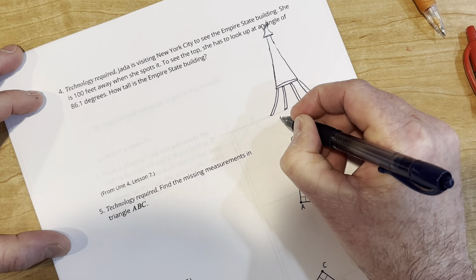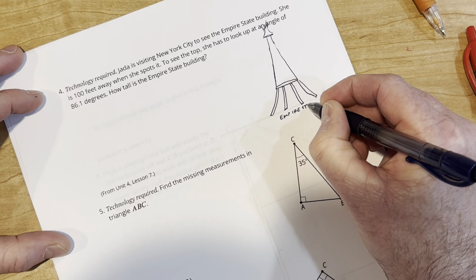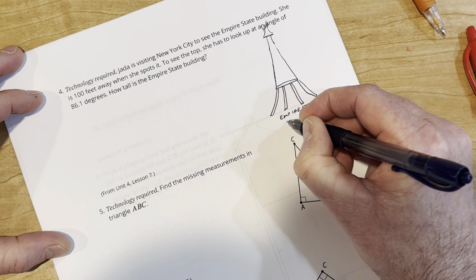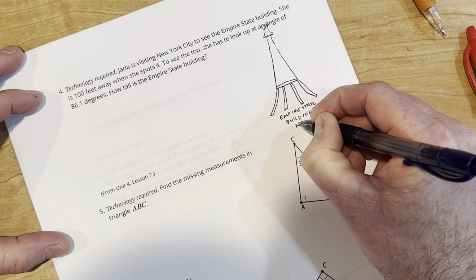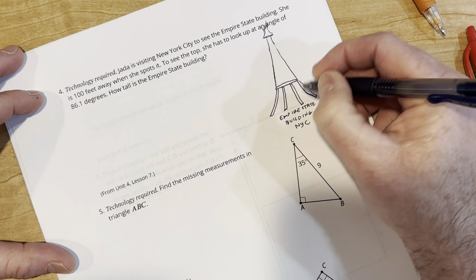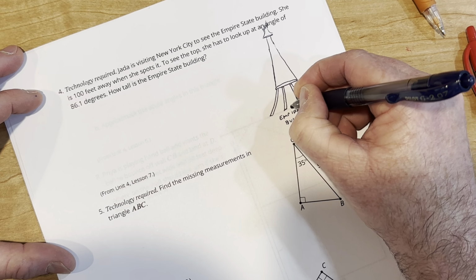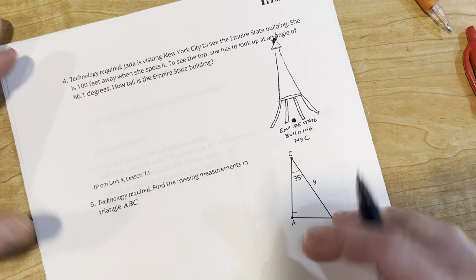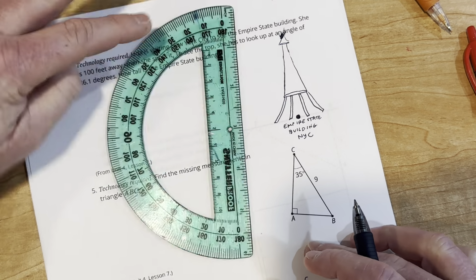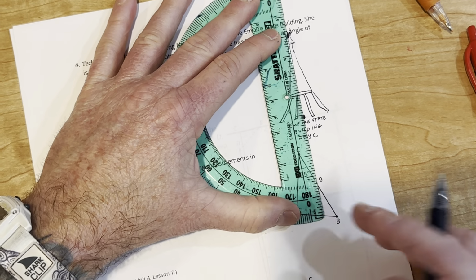All right, so here's our Empire State Building. Okay, so this is the Empire State Building. In New York City. All right, now we're gonna start drawing a right triangle. Top's important. The base of the building's important. Why don't I use red for the triangle?